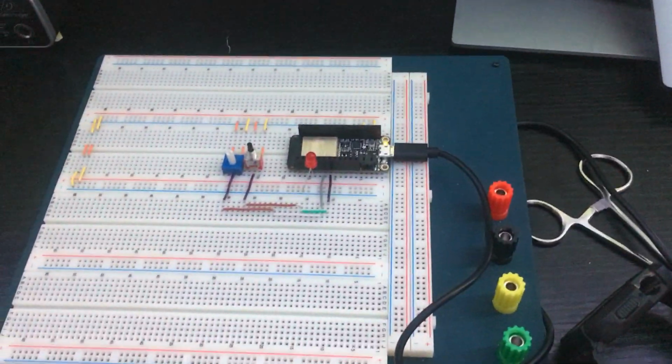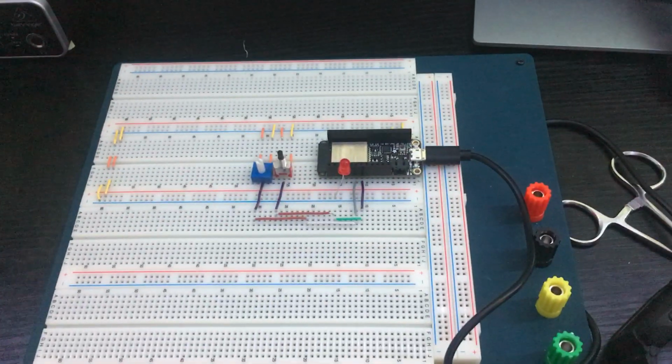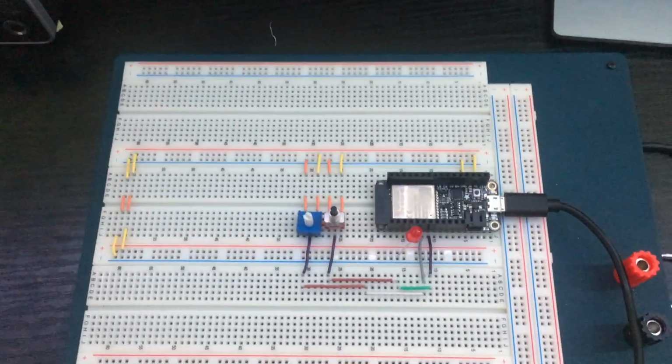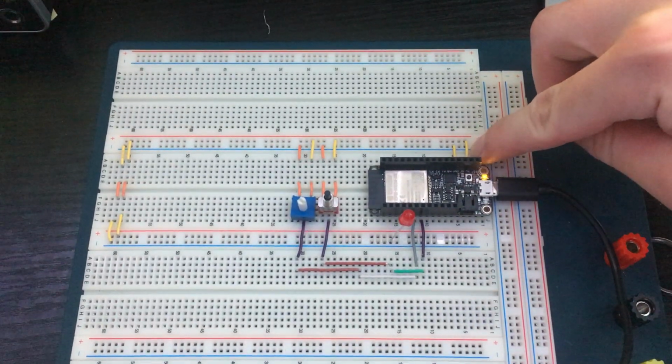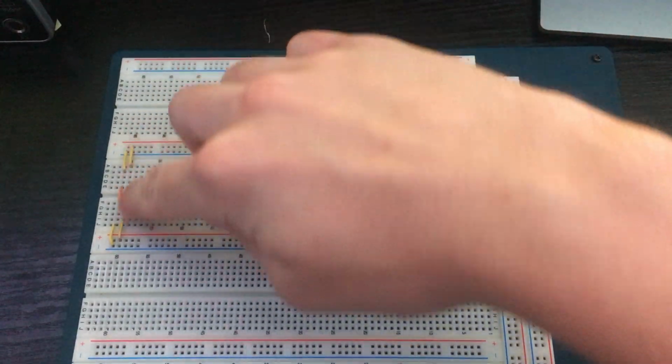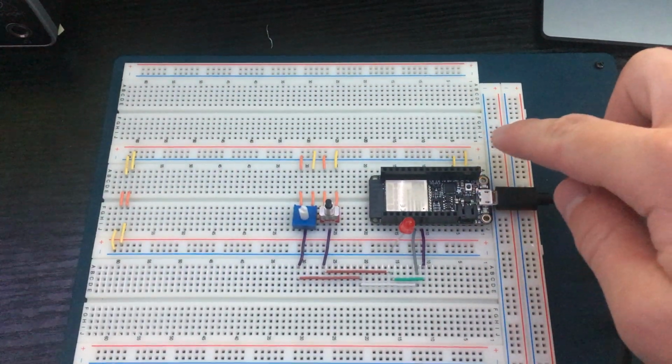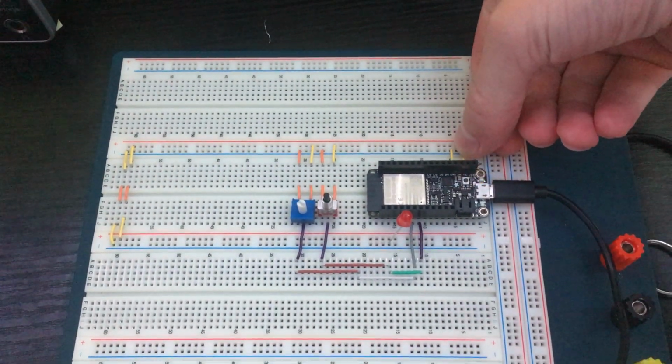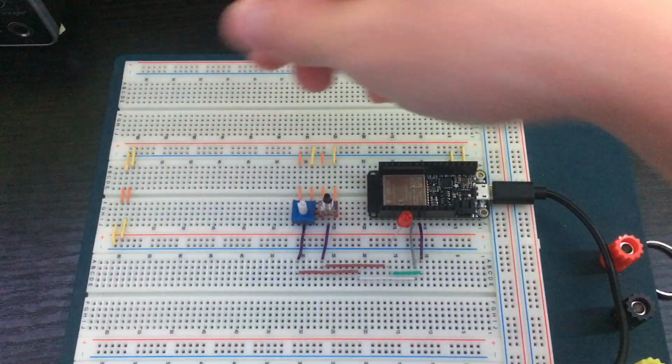So here is the hardware. As you can see, I've connected the 3.3 volt pin to my distribution strip around the board. I use the ground as well to connect to the ground.